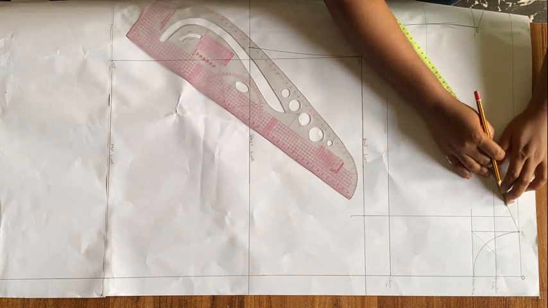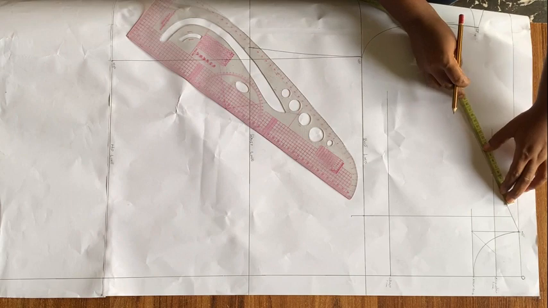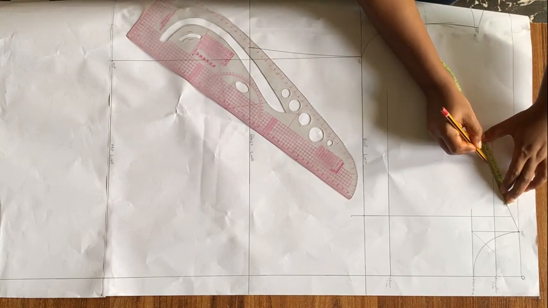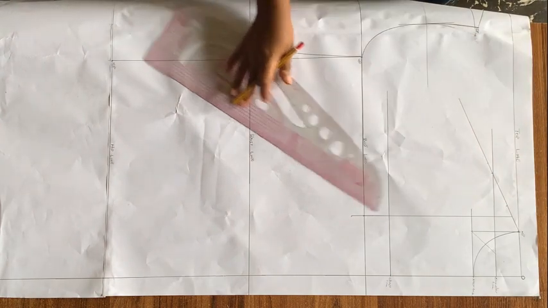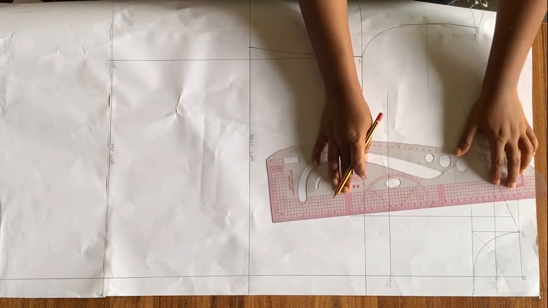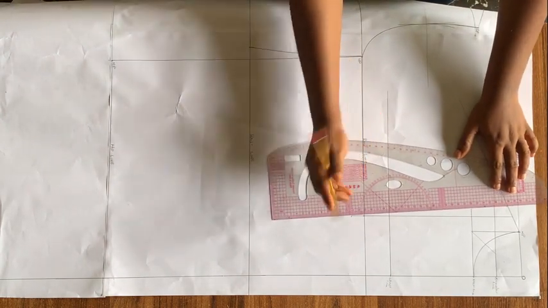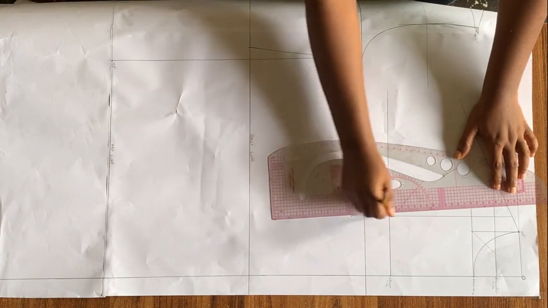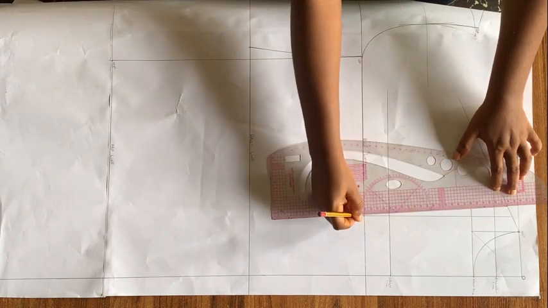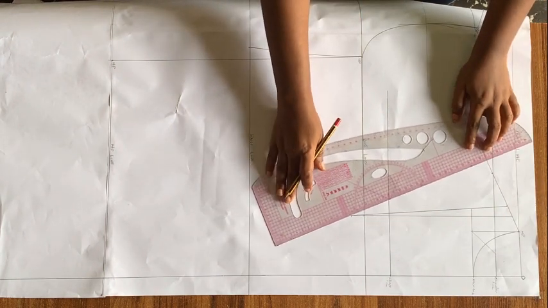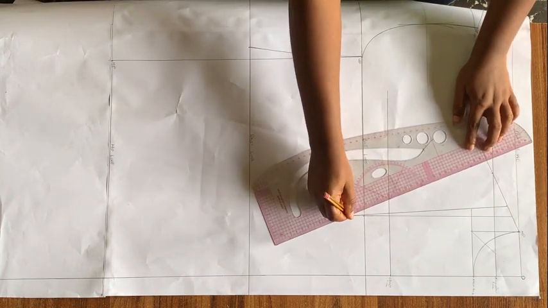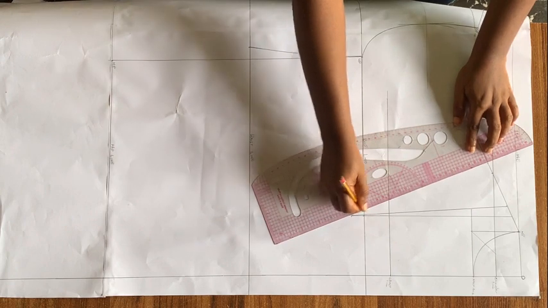Now in my own case, my dart is 7.5 cm wide, which is also on the table of proportion. So from that new point 2 cm, you're going to be marking out 7.5 cm and then linking it all the way down to that point below the chest line. So like you see me do, I'm linking it and then also linking the second dart leg like so.